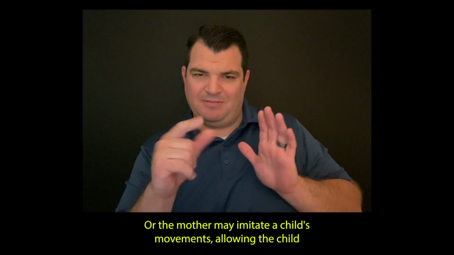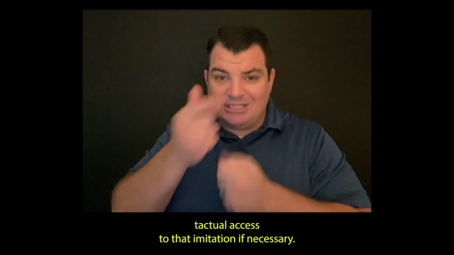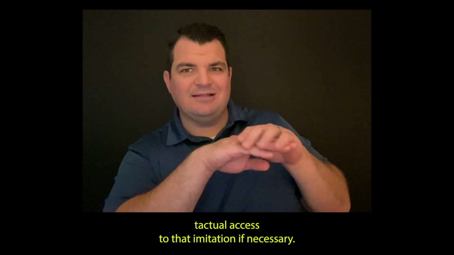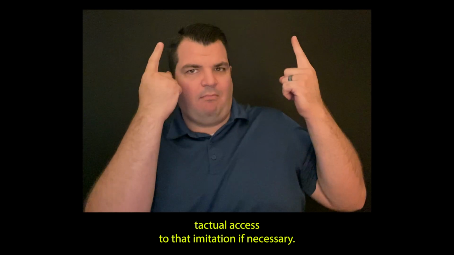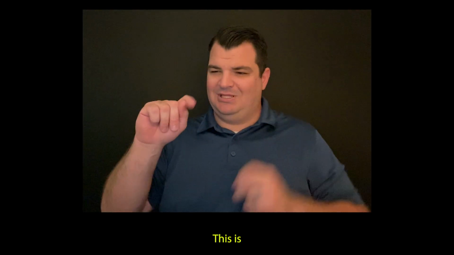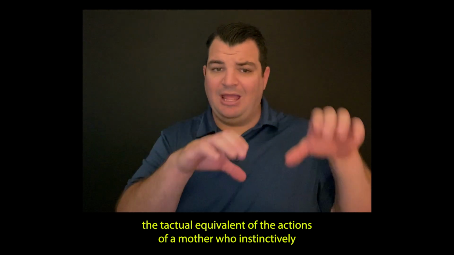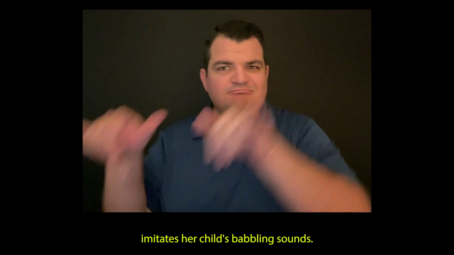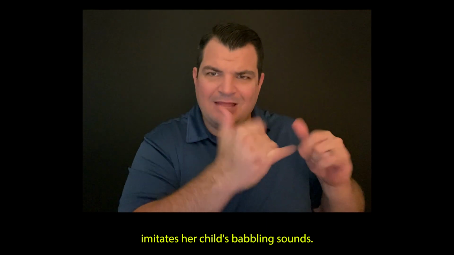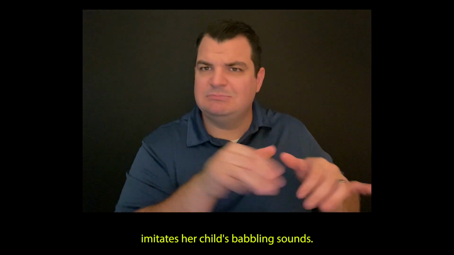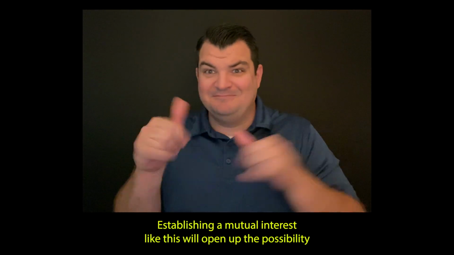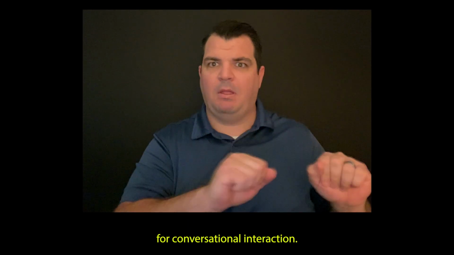Or the mother may imitate a child's movements, allowing the child tactual access to that imitation if necessary. This is the tactual equivalent of the actions of a mother who instinctively imitates her child's babbling sounds. Establishing a mutual interest like this will open up the possibility for conversational interaction.